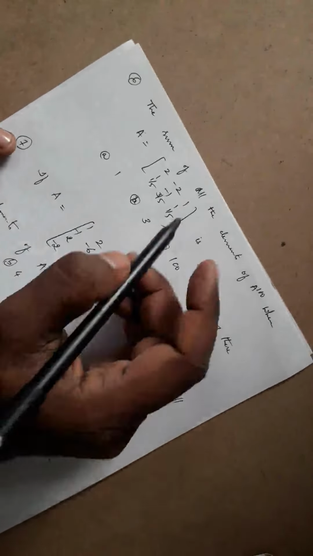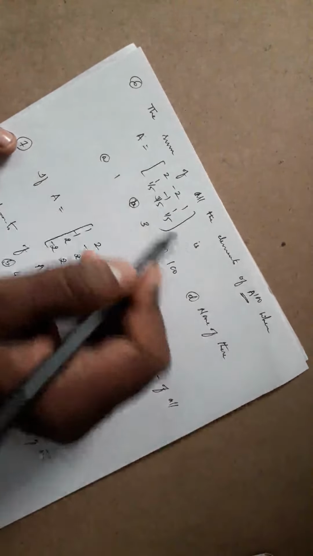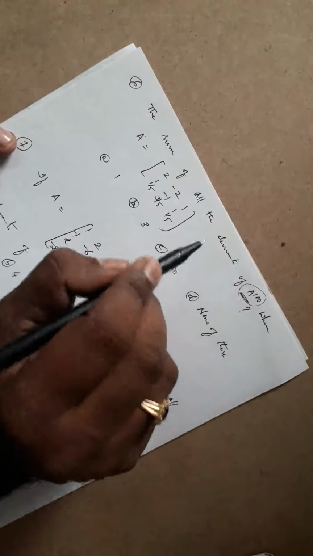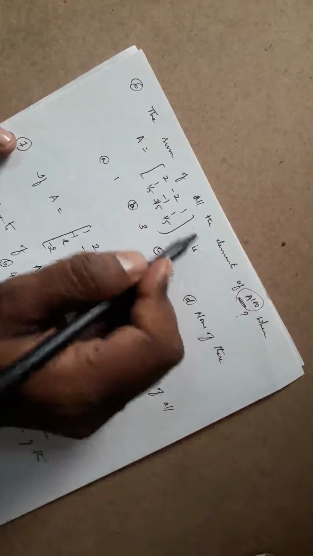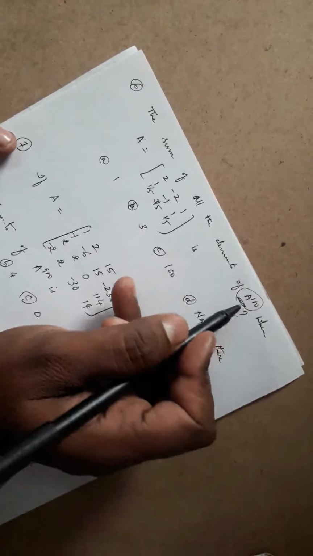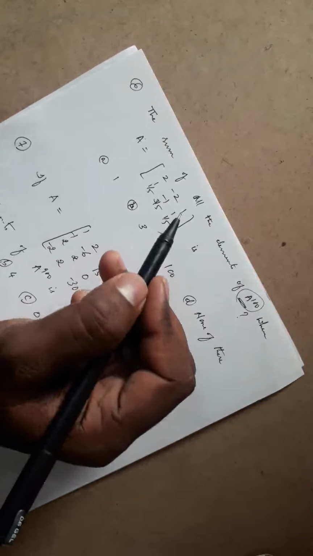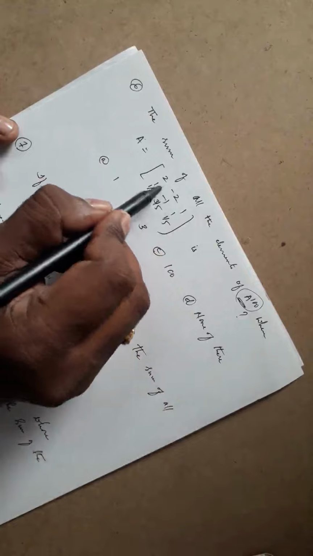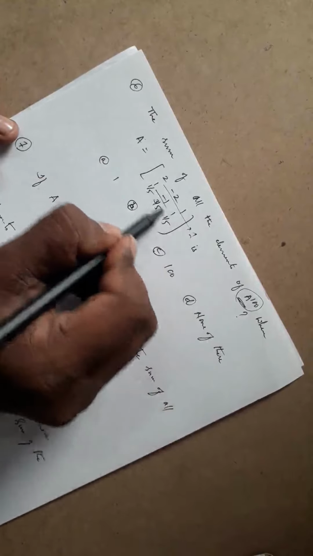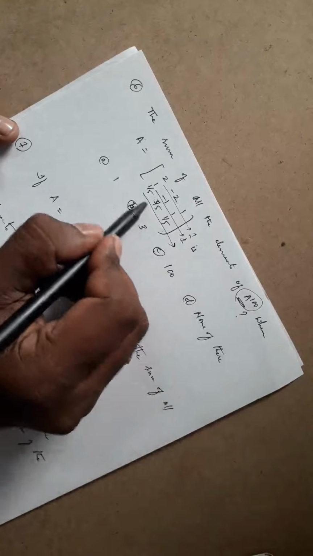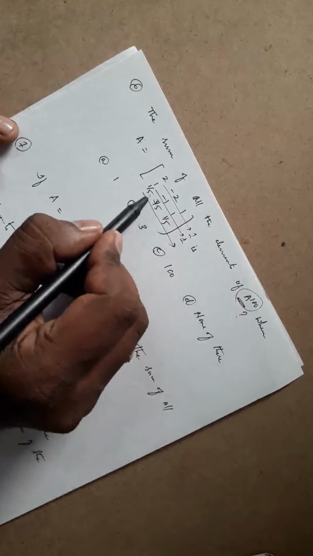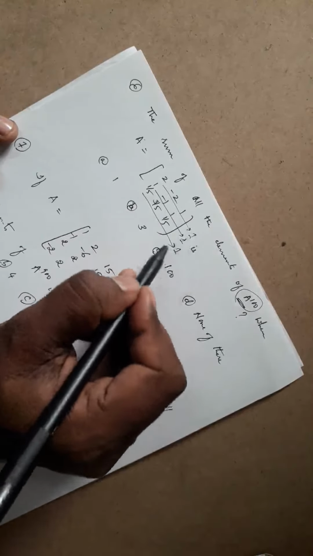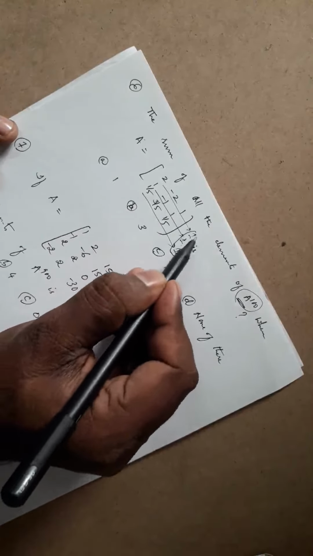Next problem, again this is interesting. The sum of all the elements of A to the power 100, where A is given by this. See, you cannot find A to the power 100. However, try to understand the result. Find the row sum or else find the column sum. First I will find the row sum. This row sum is 1, this row sum is 1 by 5, 3 by 5, 4 by 5 plus 1 by 5, 5 by 5, it is 1. The row sums are equal, 1, 1, 1.